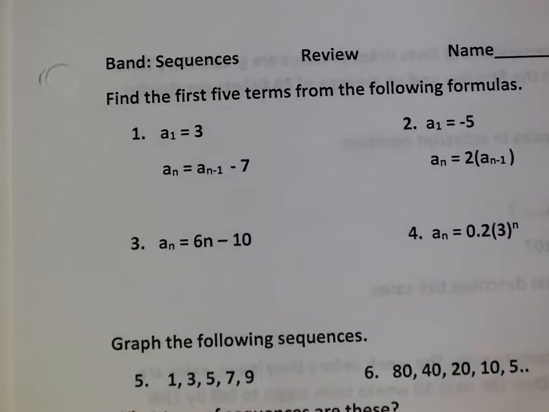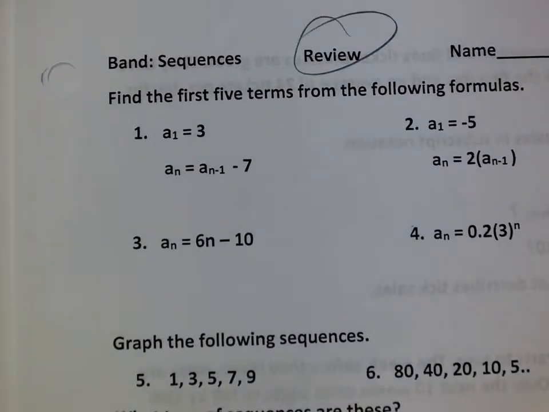There we go. Okay, so today, review. Tomorrow is a quiz.